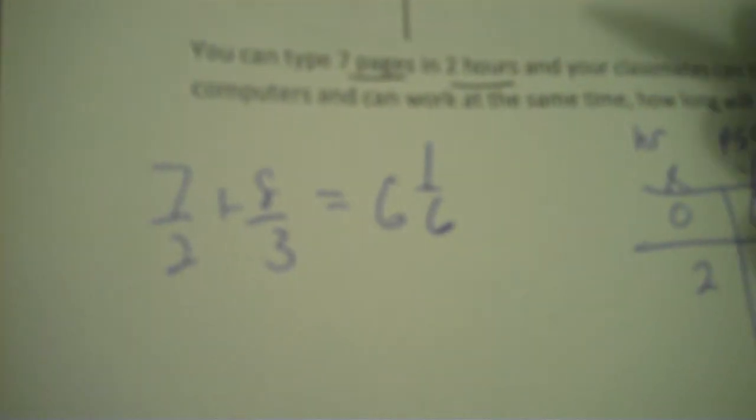Okay? Here's how you organize it into an actual ratio. You put that 6 on the bottom, okay? Then you take your whole number times 6 and add the 1, okay?